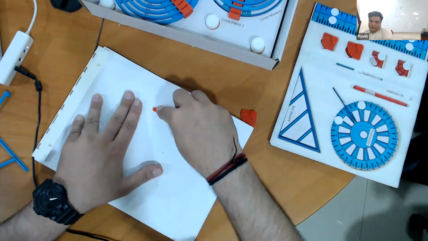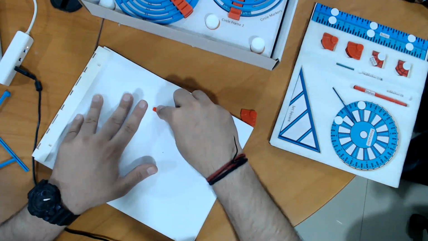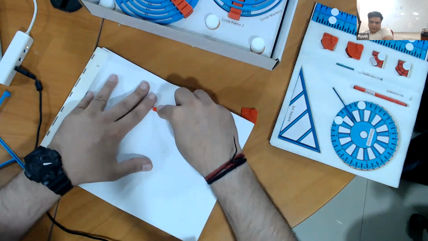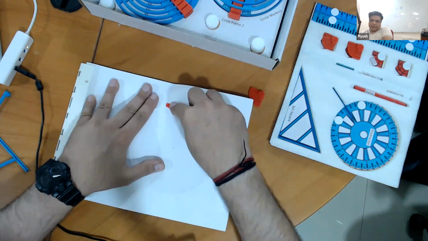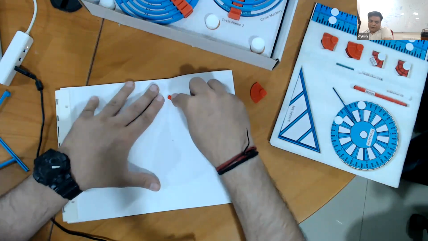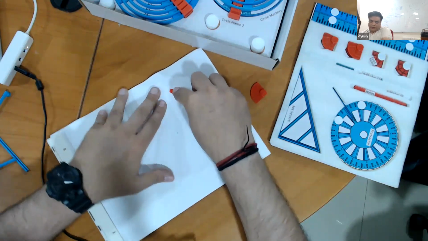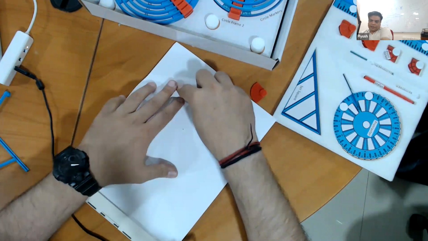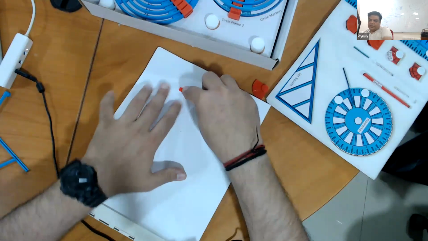Move your hand a little. Move the stylus a little, then move the slate. Keep on doing it. Move the stylus, move the slate.